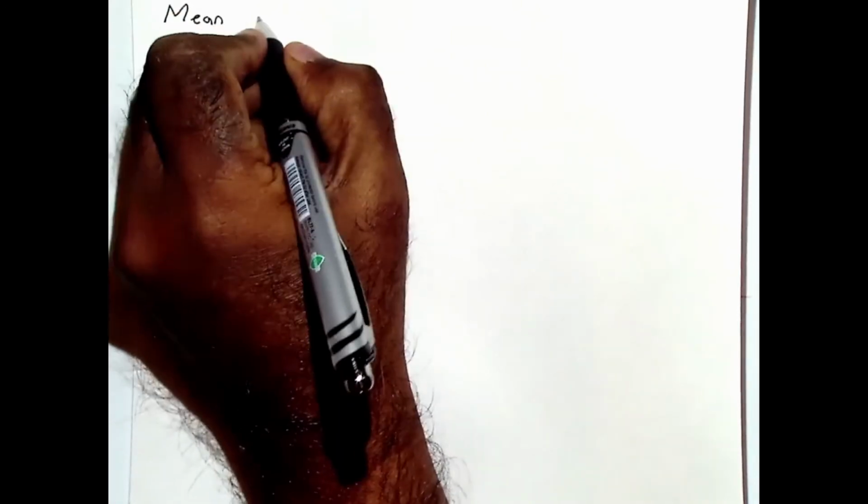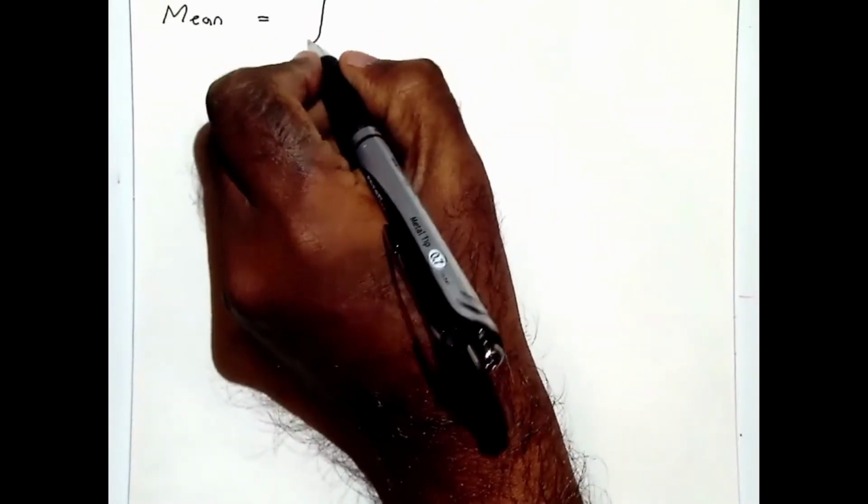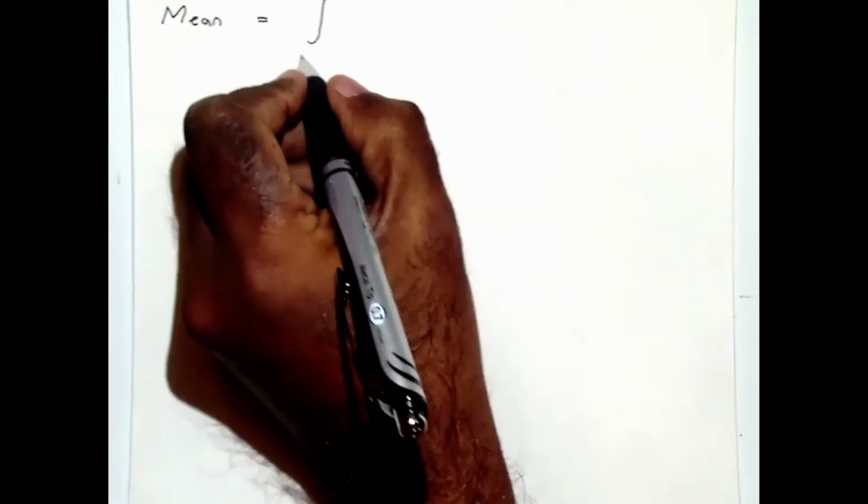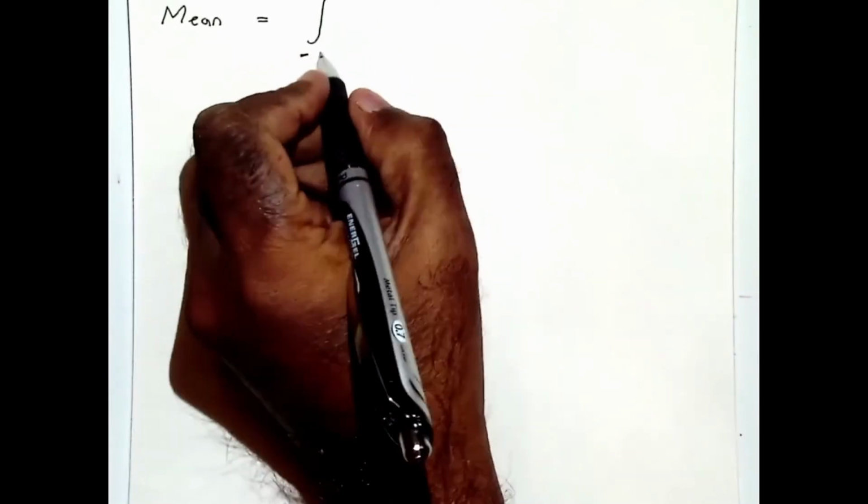And the third part of question 2 is to find the mean of the variable. So this is going to be the integral, because the variable is defined on the negative real axis.